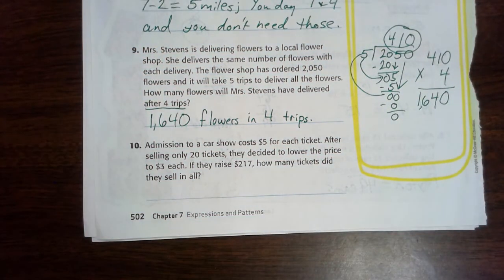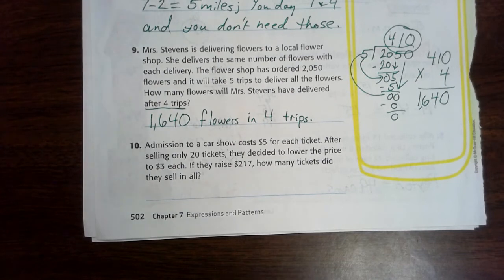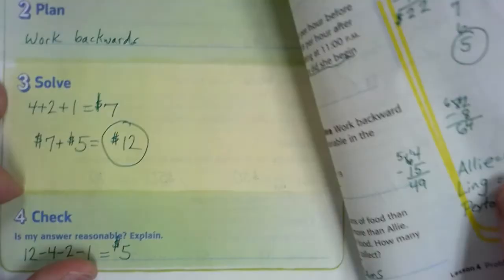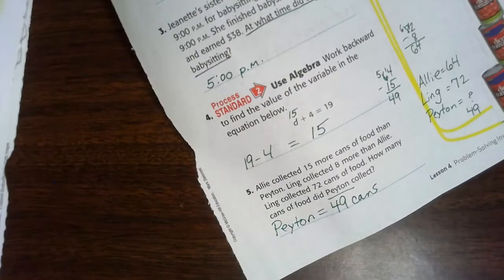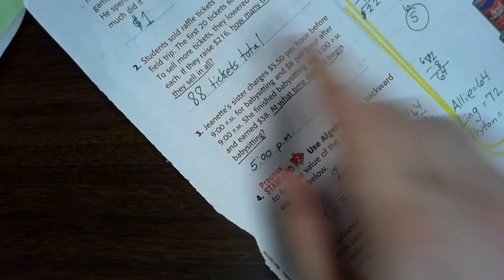Admission to a car show cost $5 for each ticket. After selling 20 tickets, they decided to lower it to $3 each. If they raise $217, how many tickets did they sell in all? So this one's a lot like that first problem that we had, number 2, the raffle tickets with 88 tickets. It's a lot like that one.